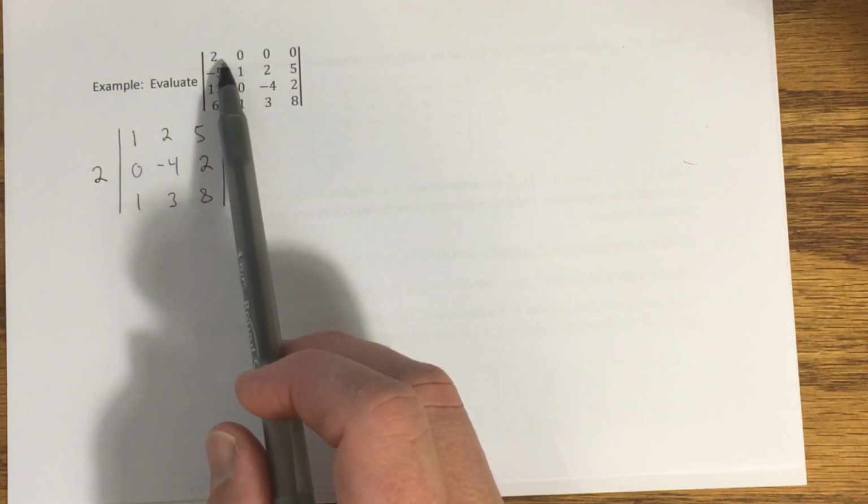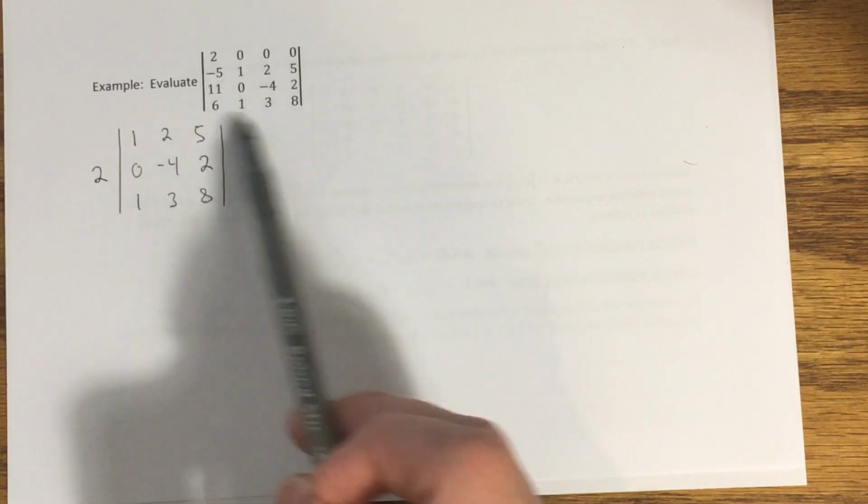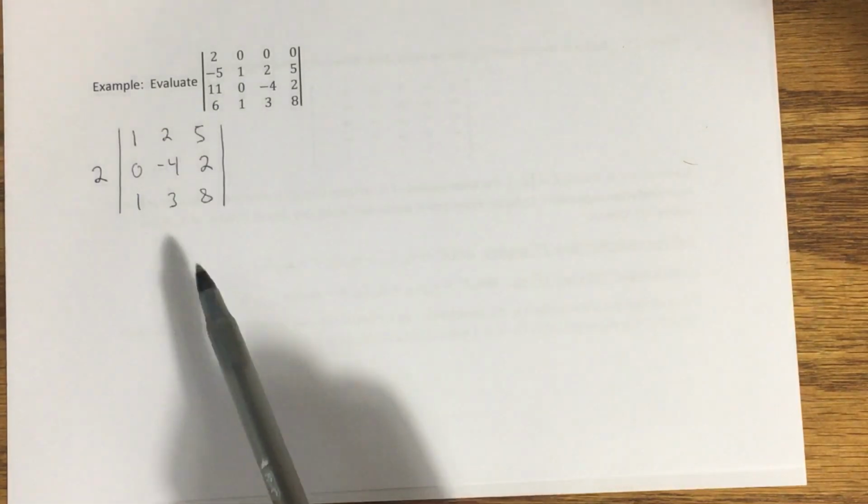Okay. Now, you can kind of see how once you get into the 4 by 4, 5 by 5, and so on cases, this cofactor expansion idea gets way more complicated. Because imagine if I didn't have a row with so many zeros in it. In fact, suppose I had no zeros at all in this matrix.